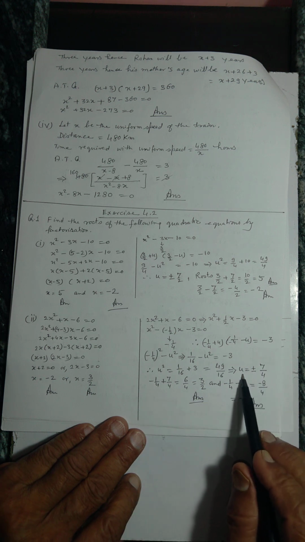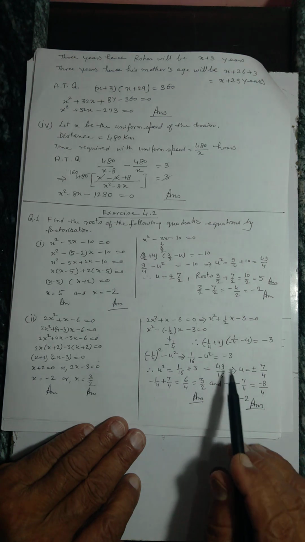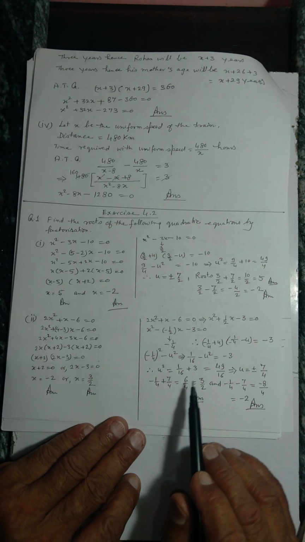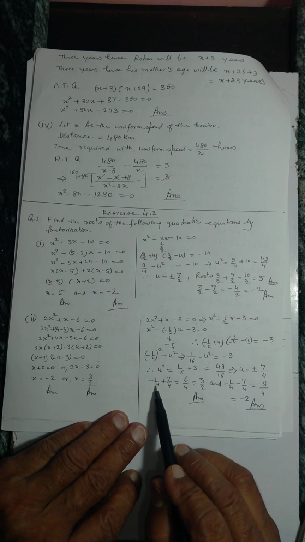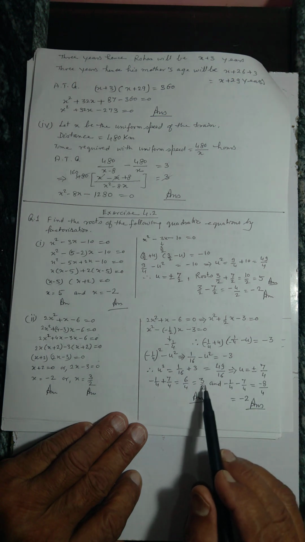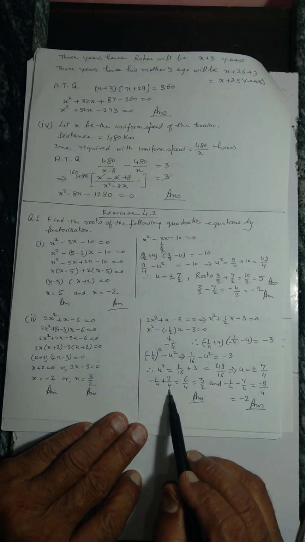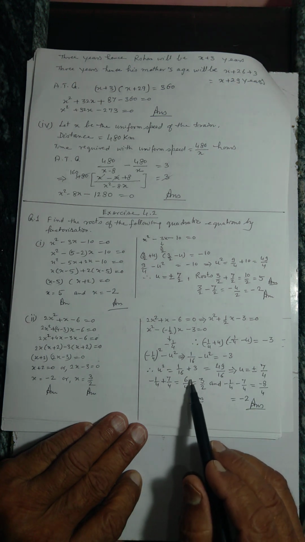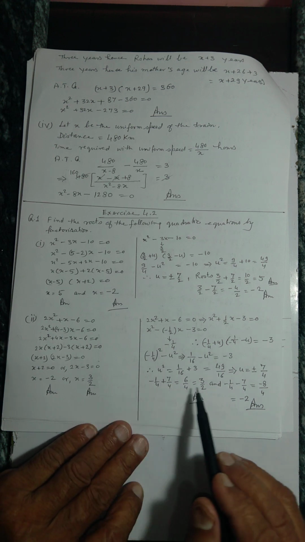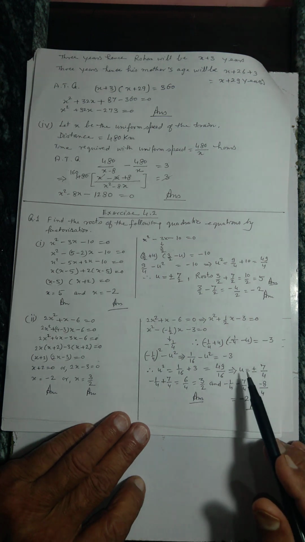Now you have got the value of u. Now substitute the value of u in order to get the roots of the equation. So minus 1 by 4, that is as it is I have written here. 7 by 4, that is the value of positive u. Solve it, you will get 6 by 4, that will be equal to 3 by 2. You see the 3 by 2 here, also 3 by 2 here.